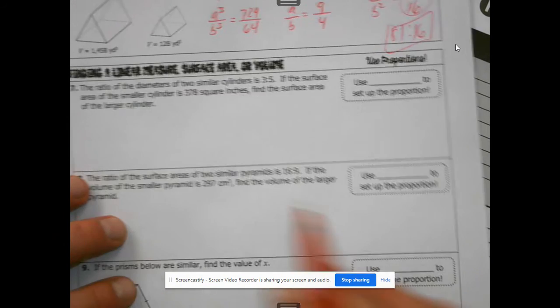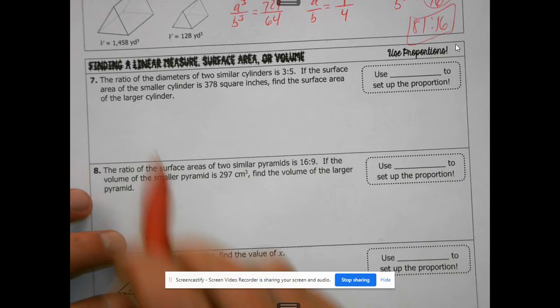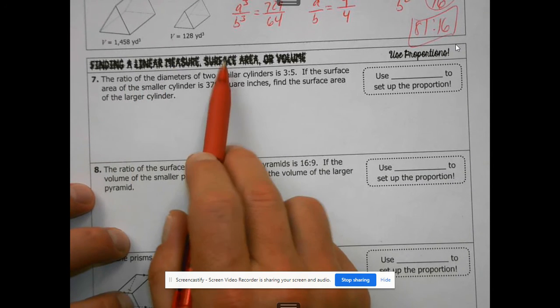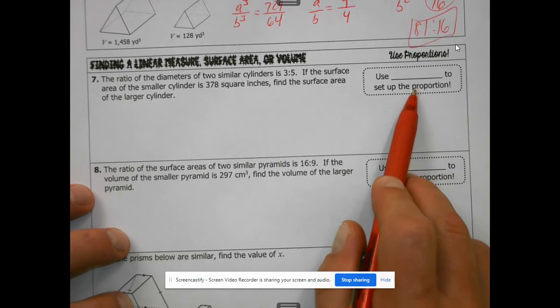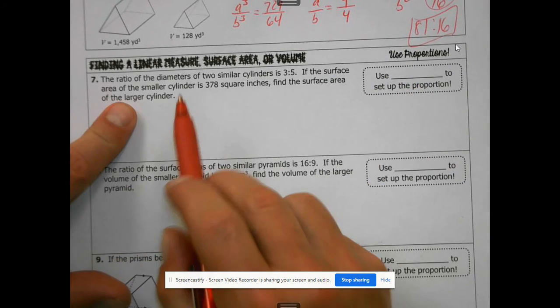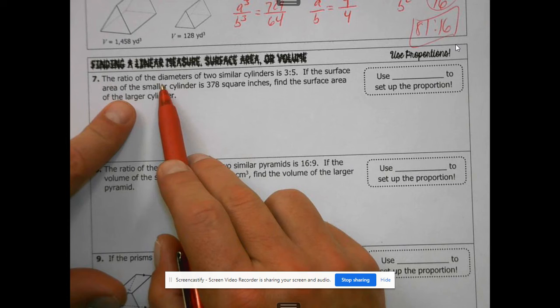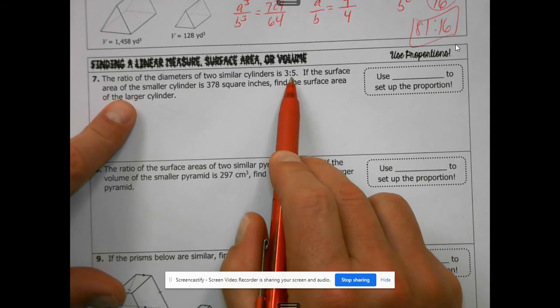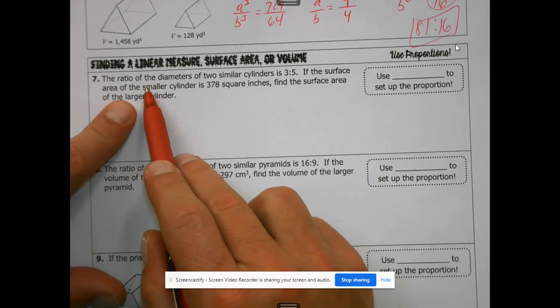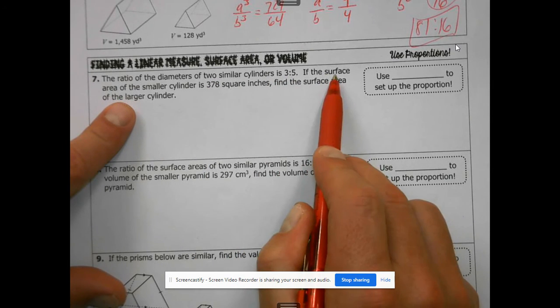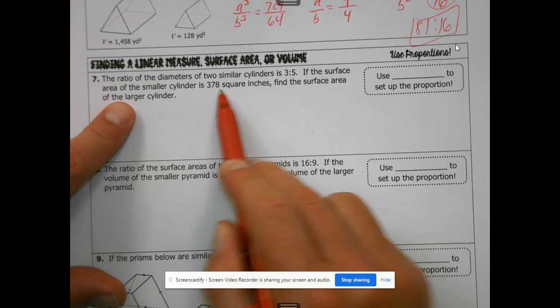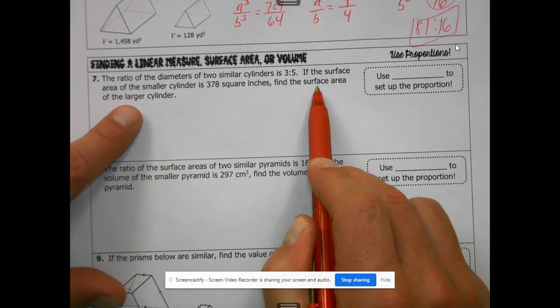All right, let's see here. Last section. Find a linear measure, surface area, or volume. Use proportions. All right. So what are we going to set to solve this thing? The ratio of the diameters of two similar cylinders is 3 to 5. If the surface area of the smaller cylinder is this, find the surface area of the larger cylinder.